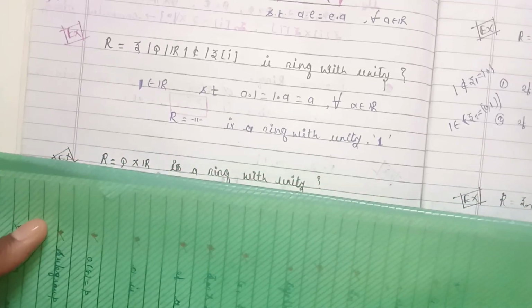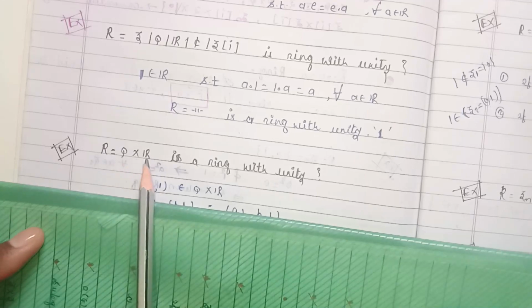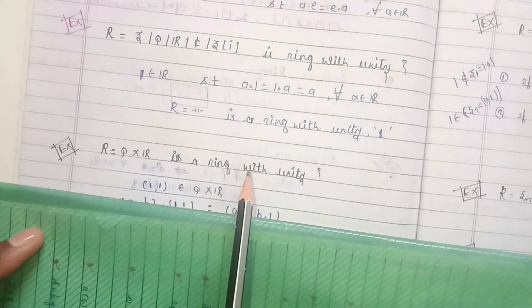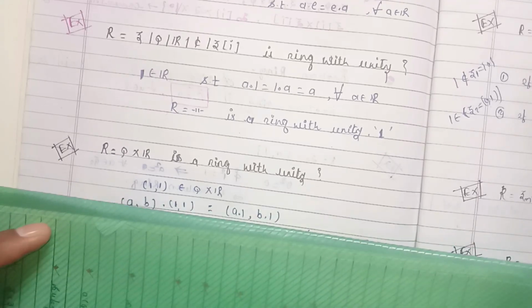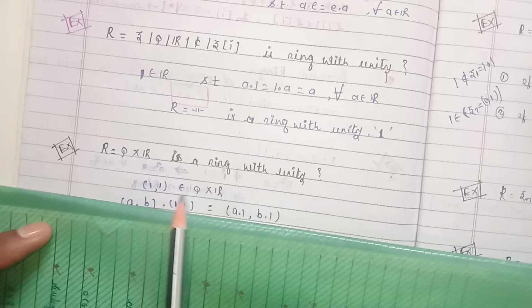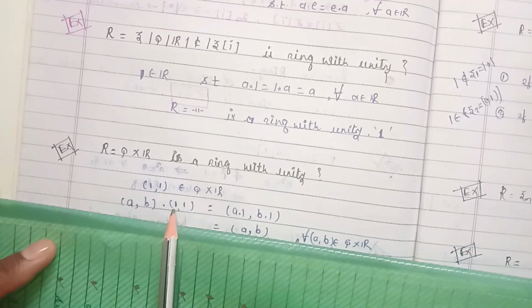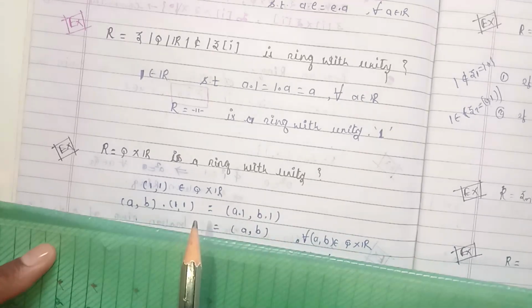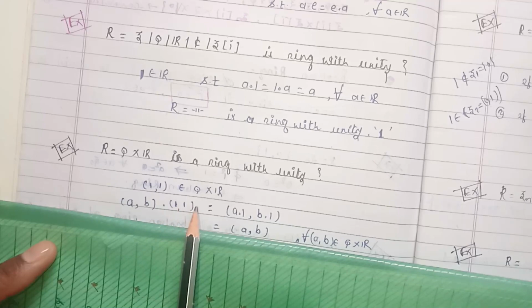Now let's go for one more example. Next I take the ring Q × R: is it a ring with unity or not? We have to find out whether this ring possesses a unity. Take any element, one from Q and one from R; multiplying by 1 and 1, we always get the element itself. If I consider (a, b), the unit element is the ordered pair (1, 1). Why in the form of an ordered pair?